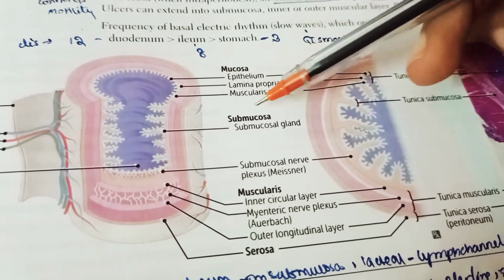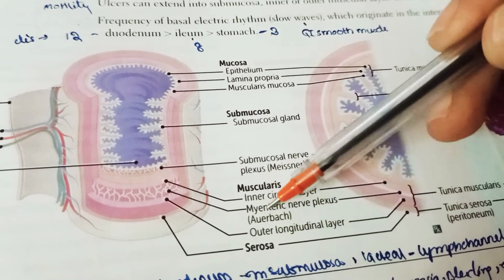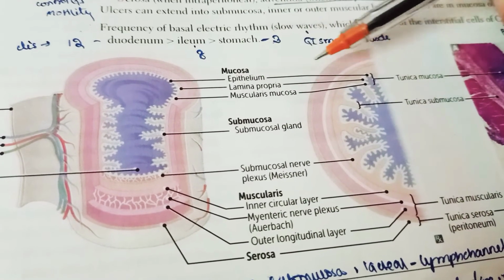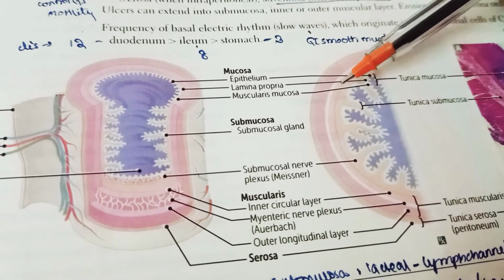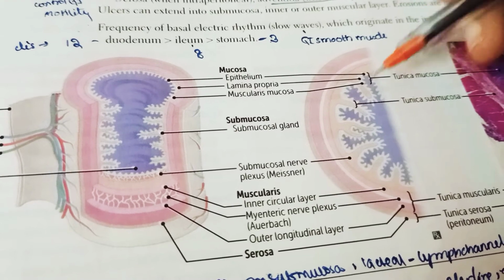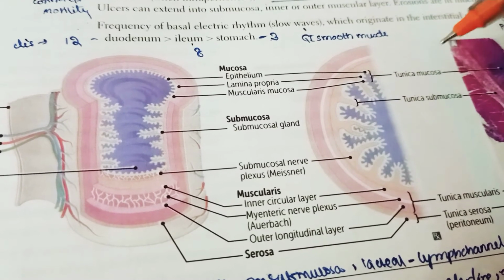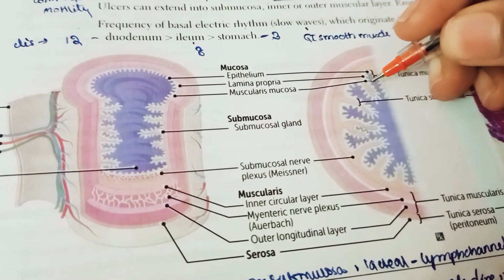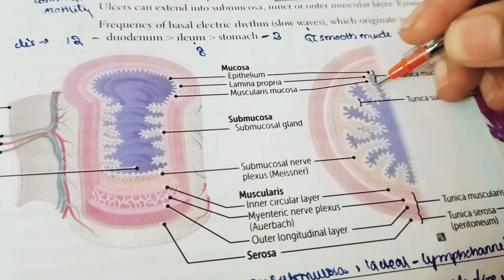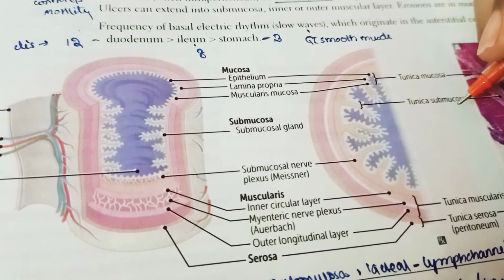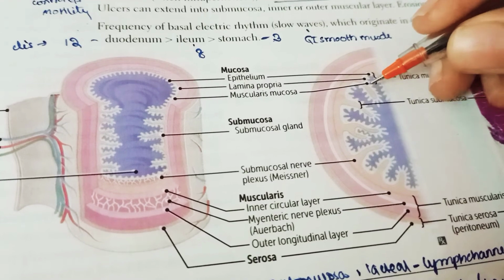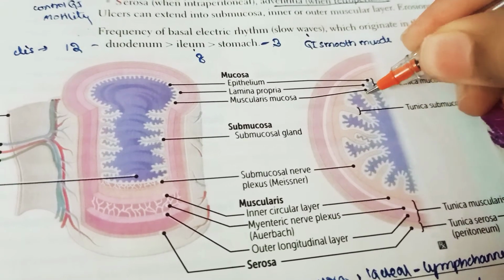Don't confuse it with the muscularis externa, which is the outer layer. So the mucosa has epithelium, lamina propria, and muscularis mucosa. In the muscularis mucosa, you can see villi-like structures which are used for motility. Actually, they are not villi, but folds of structure which are used for motility.